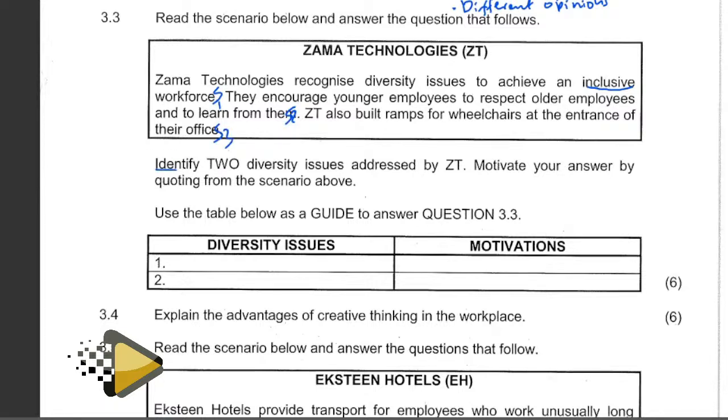So now the question says, identify 2 diversity issues addressed by ZT and motivate your answer by quoting from the scenario. So now, when the question says identify, it means that you should go straight to the given scenario and your answer lies there. There's no need for you to crack your head. Where will I get the answer? Okay, right. So now here the diversity issues that have been addressed are the issue of age and the issue of disability.